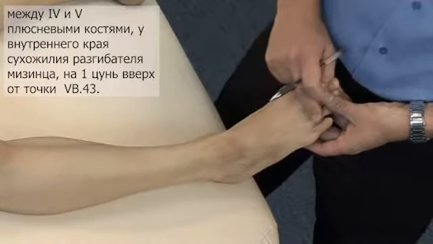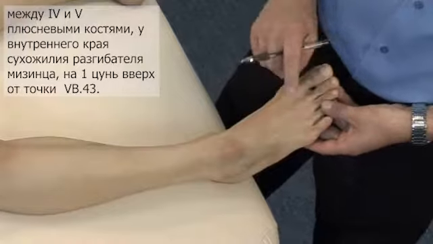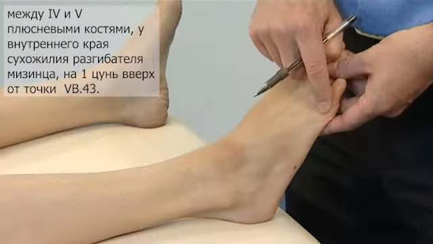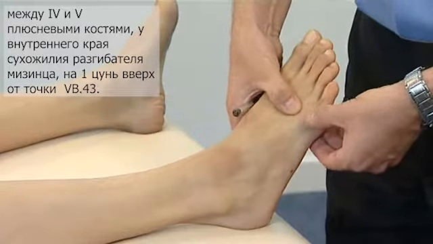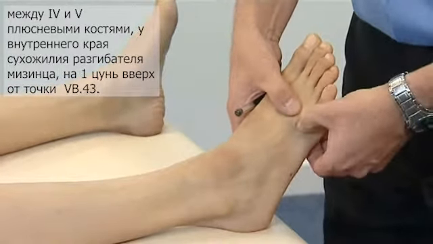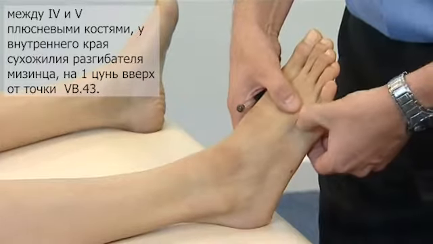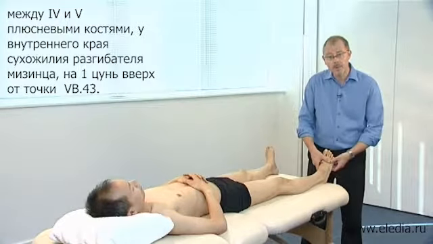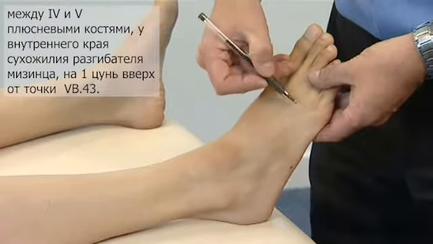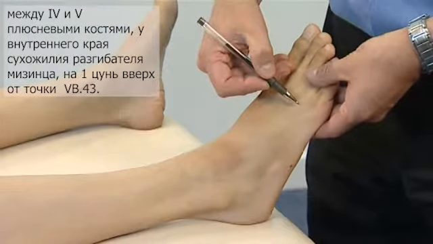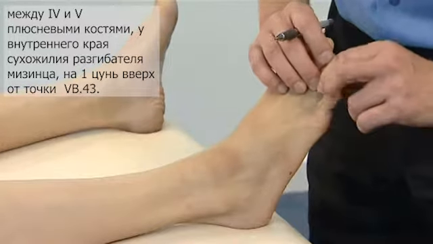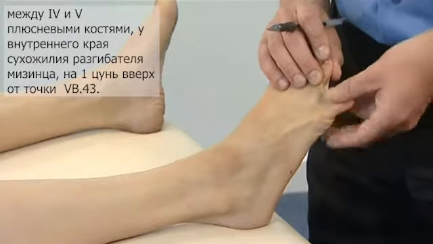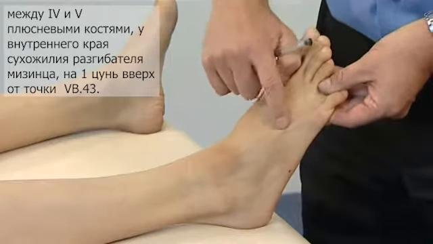Gallbladder 42 is located on the dorsum of the foot in a depression proximal to the junction of the heads of the 4th and the 5th metatarsals. If you articulate the metatarsals, you can easily palpate the groove in between the two bones. This point should be located medial to the tendon of extensor digitorum longus, little toe branch. To show this branch of the tendon, pull the little toe out. It's normally quite visible.